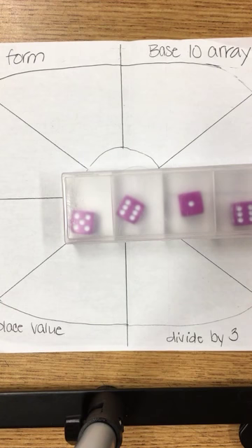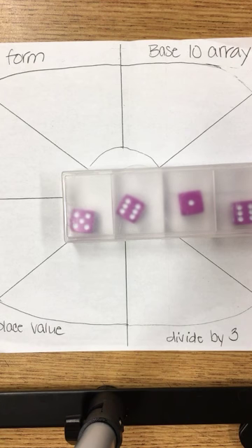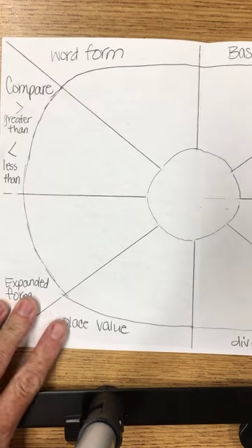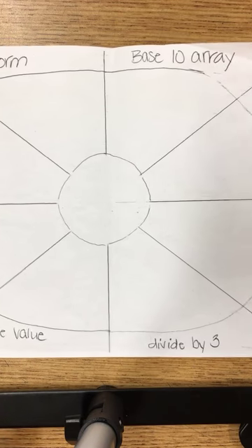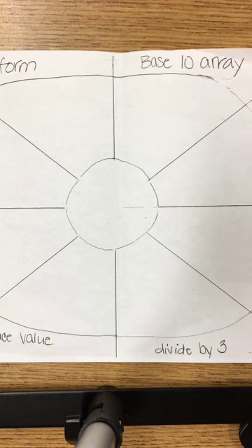Okay, let's talk about our math circle map. You're going to need 3 dice and your math circle map form to do this. You could also use cards if you want.